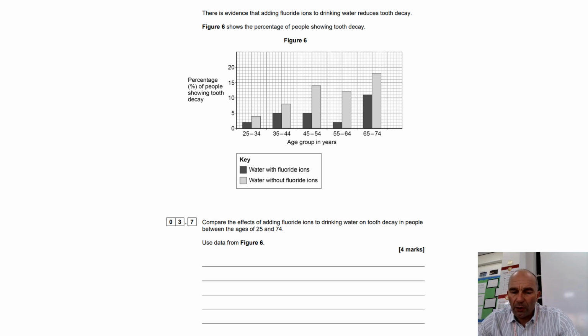3.7, we've got a question about adding fluoride ions to drinking water and how it reduces tooth decay. It's a bit of a data analysis question really. We're looking at the percentage of people showing tooth decay in different age groups. The darker column is if the water's had fluoride ions added to it, and the lighter colour is water without fluoride ions. We need to compare the effects of adding fluoride ions to drinking water on tooth decay in people between the ages of 25 and 74. Now this is worth 4 marks, so you do need to be adding quite a bit of content.